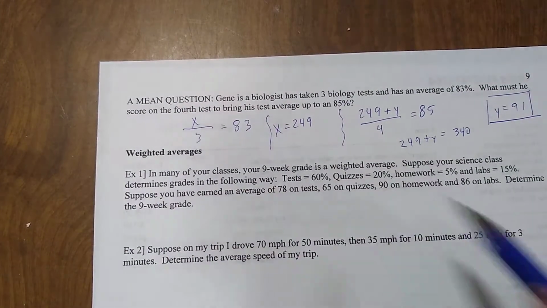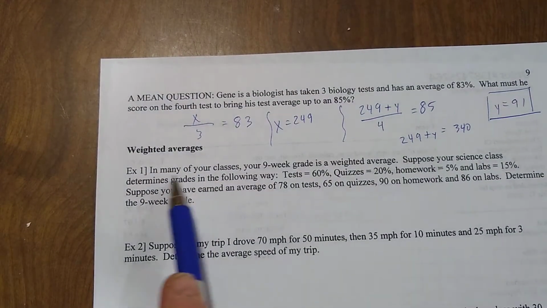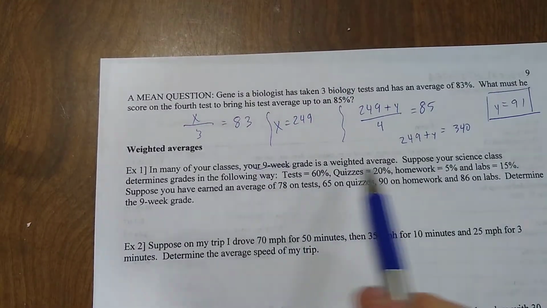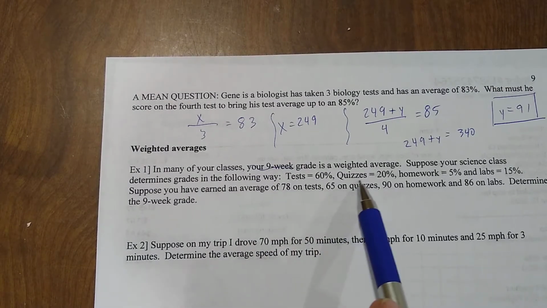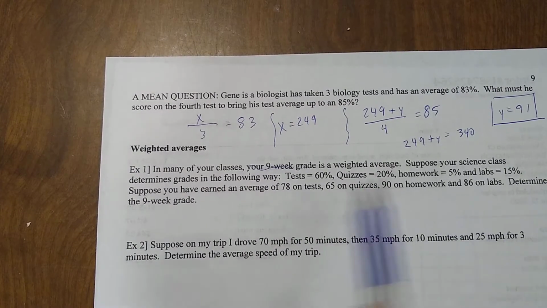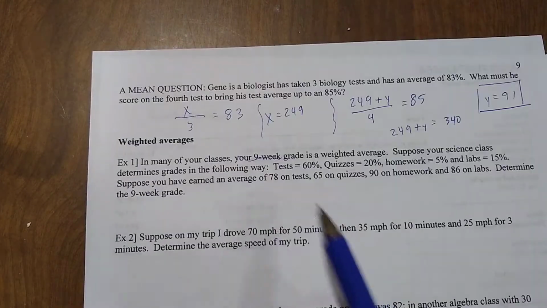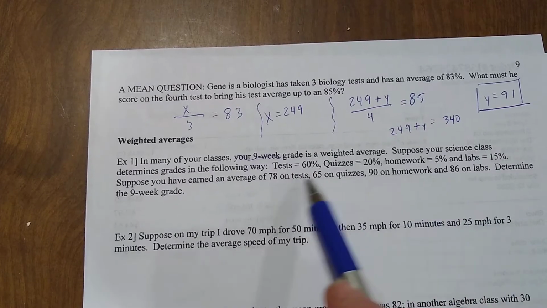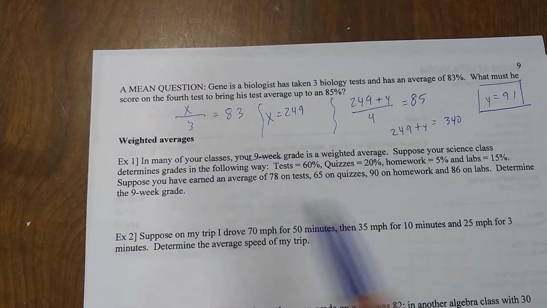All right, after that we have what's called a weighted average. This is used actually all the time in school. So in your classes, 9-week, I should say semester grade. We don't have 9-week grades anymore. So maybe a class might do this. Tests are 60%, quizzes 20, homework 5%, labs 15, and then it gives you your scores on each one. Well, if this were a straight average, you would add up those 4 numbers and divide by 4. So add them up, divide by how many there are.